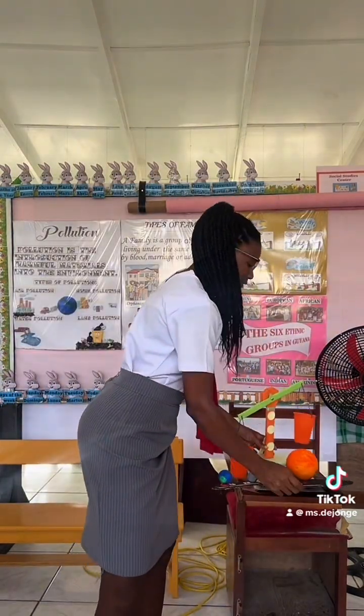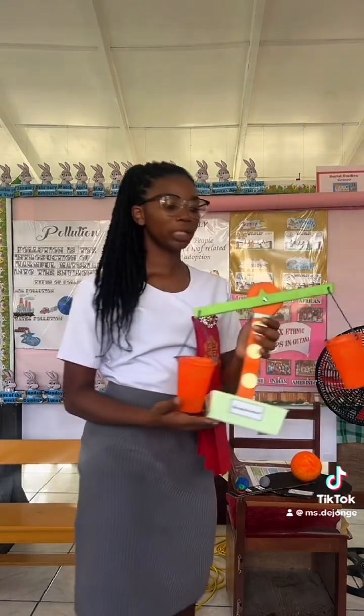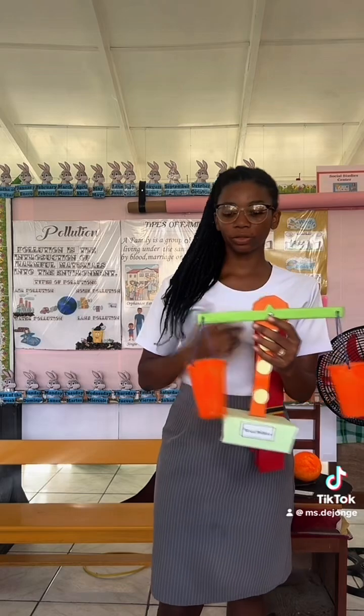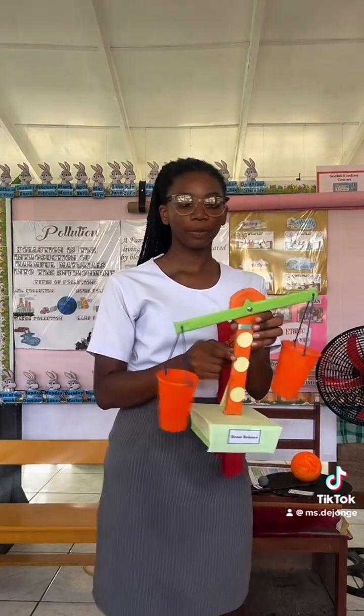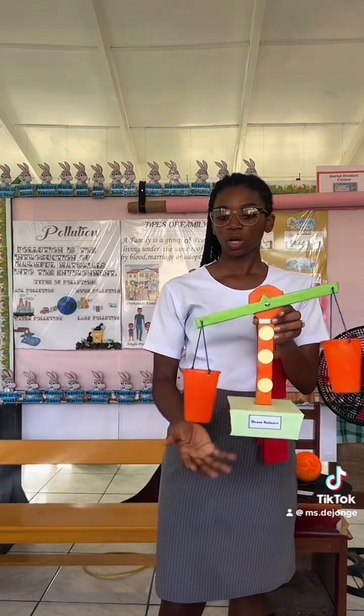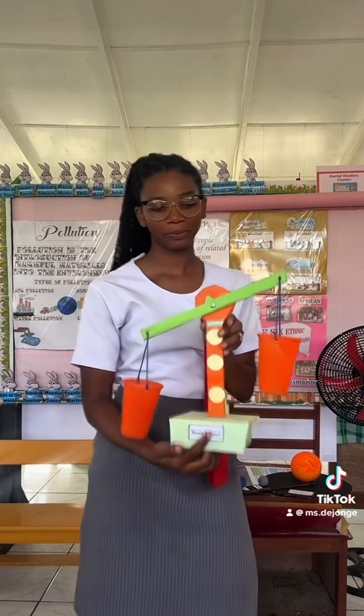My name is Ms. Shokonja De Young and I am attached to the St. Louis Center. With me today, I have two models. Firstly, I have my model showing rotation versus revolution. Secondly, I have my model showing the beam balance. I will start with the materials. Firstly, I use colored paper, cardboard, a screw, cups, wool, paste, and paper to label.